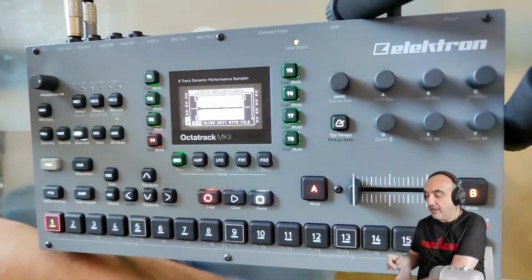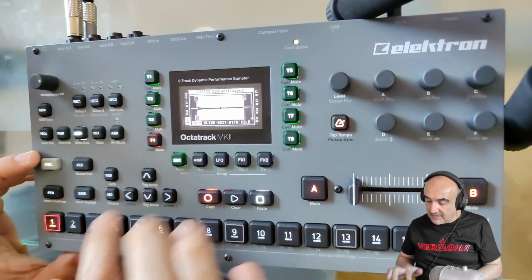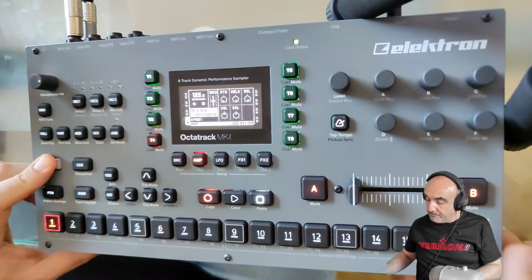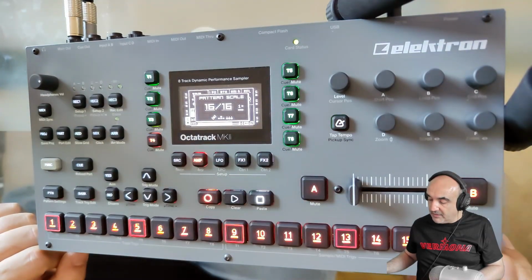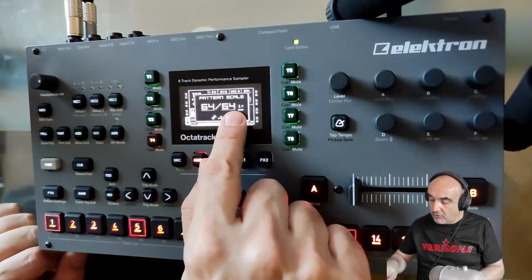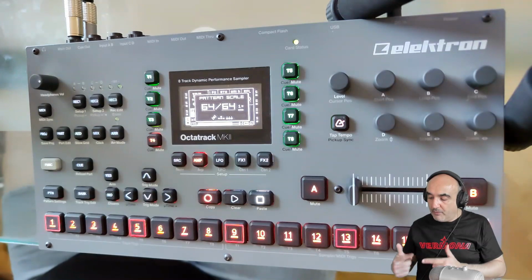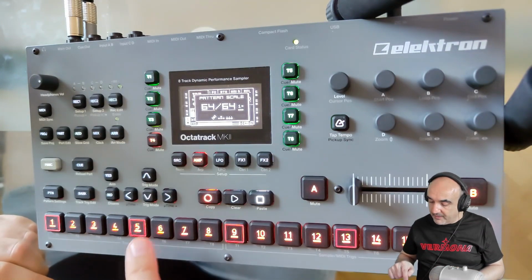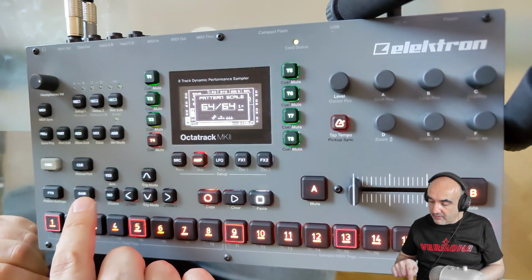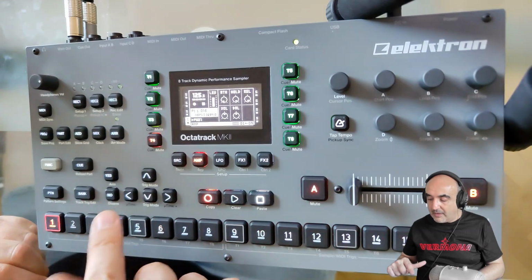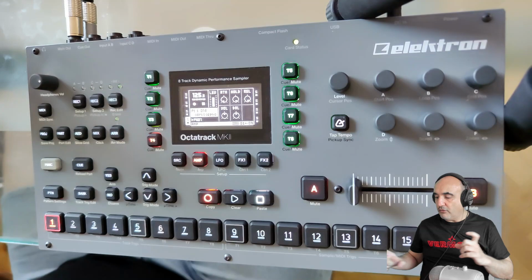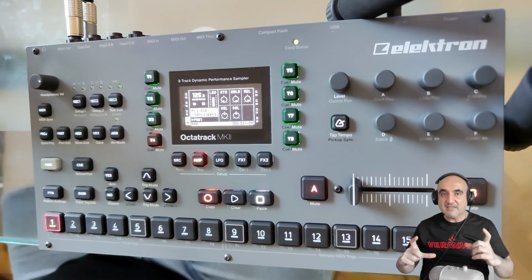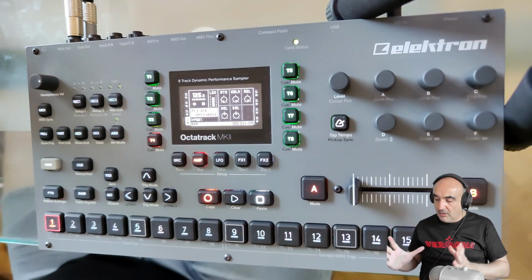How can we fix that? Okay. The problem with the Octatrack is that when we go to function and page, we cannot put more than that. There is a limit of 64. So we need to play with a couple of tricks. The first one is that we need to enable one functionality that makes the length of the different tracks different.